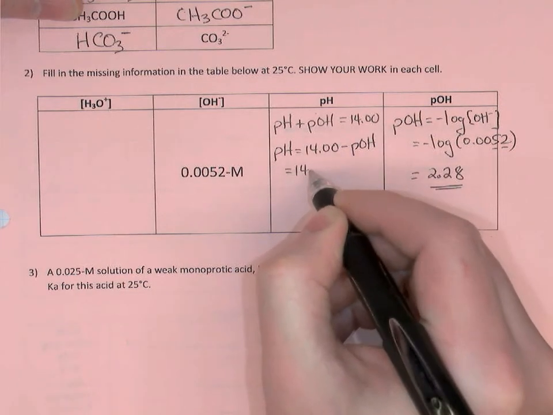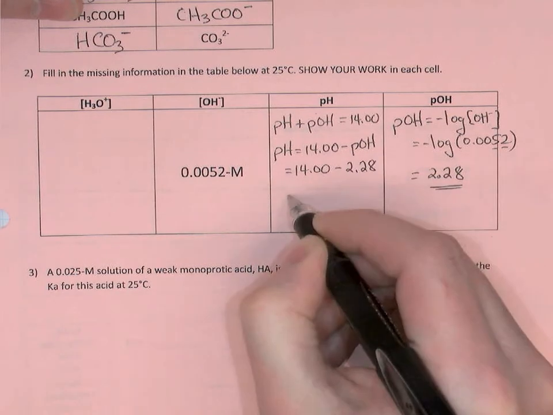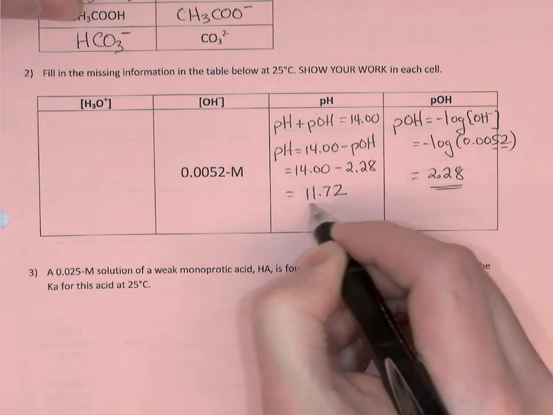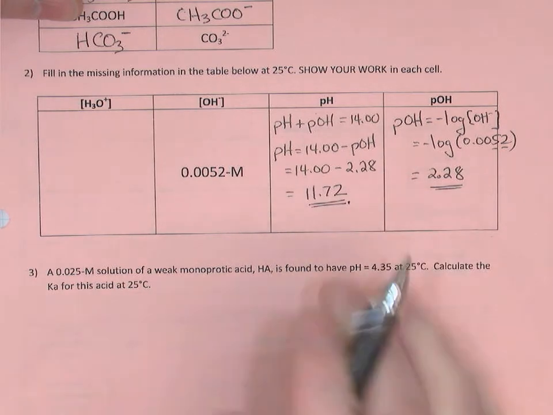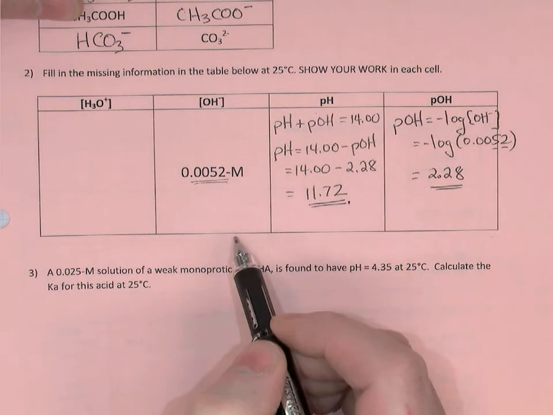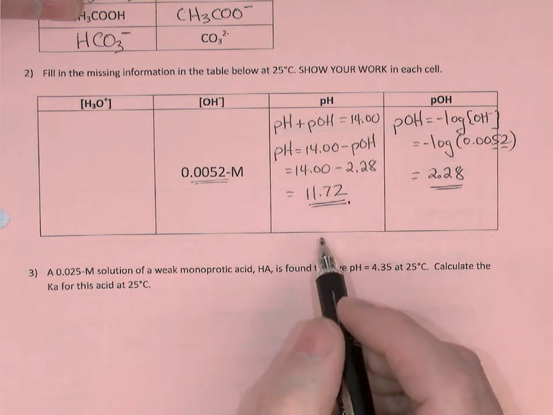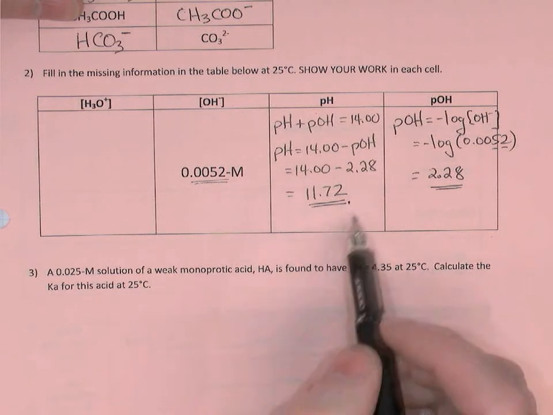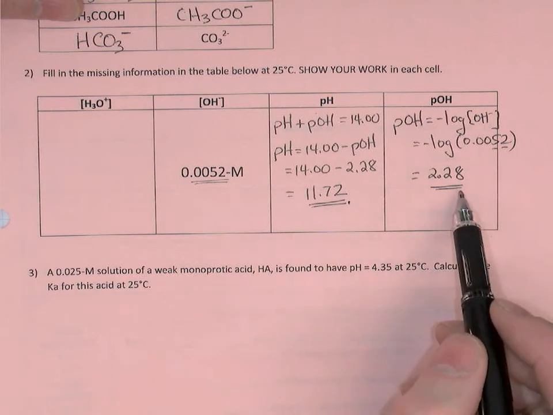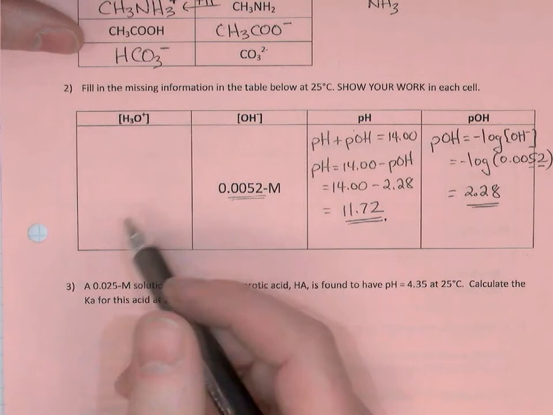14 minus 2.28, which is going to be 11.72. Now this makes sense because with such a high concentration of hydroxide ions, this solution had to be basic, and consistent with that, it has a high pH and therefore a low pOH. The hydronium concentration we could do in two different ways.